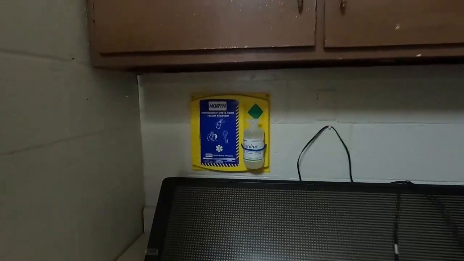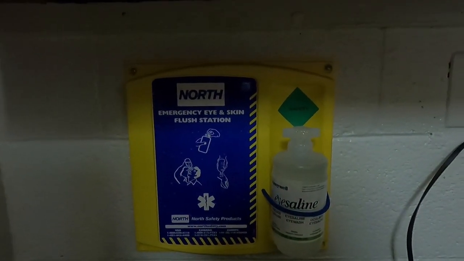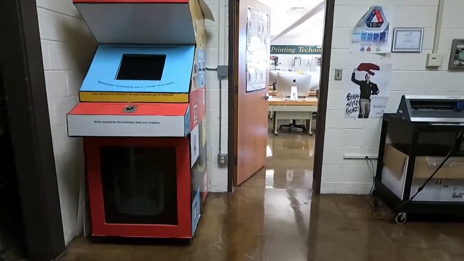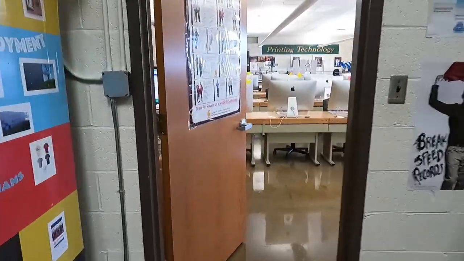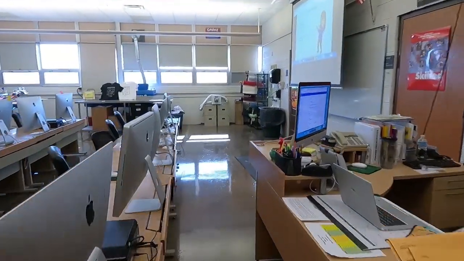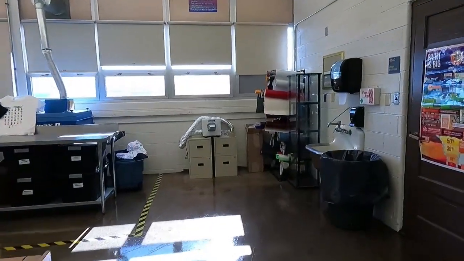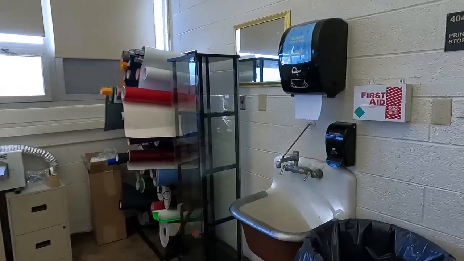If you splash and get a chemical in your eye, we have eye wash stations available near the sinks in the room to use to flush out any chemicals. Make sure you read the MSDS sheet as you go through. Also, when you walk in the door, you come to the front of the room, right next to the sink, we have a first aid kit.